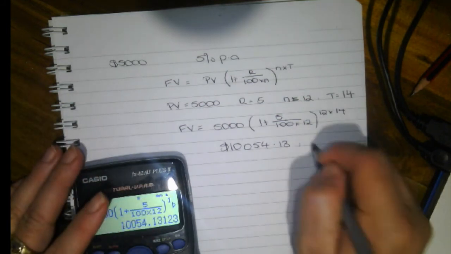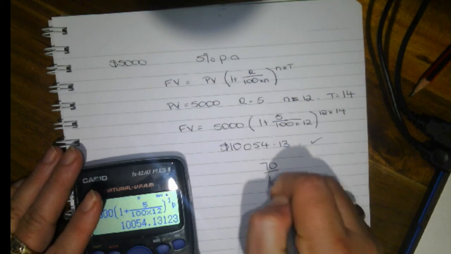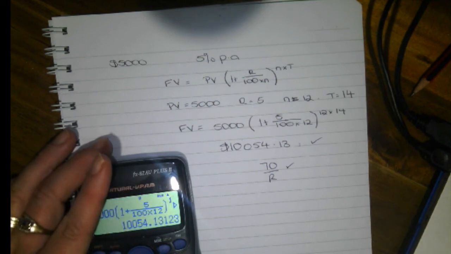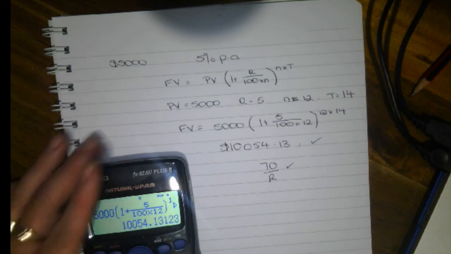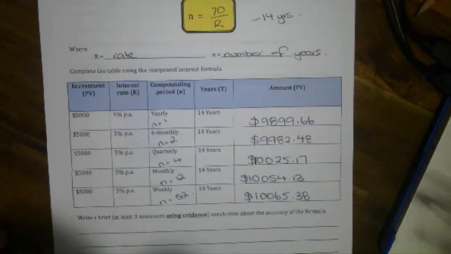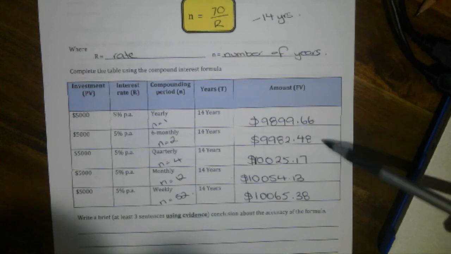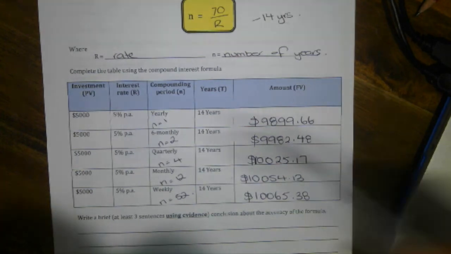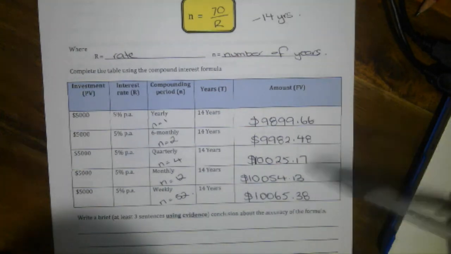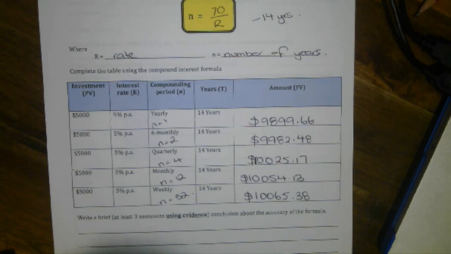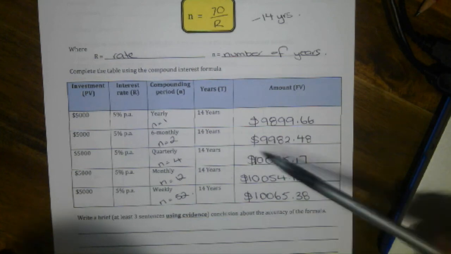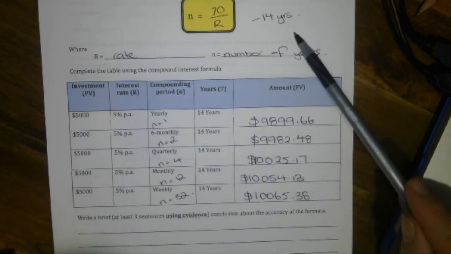So I think this would say that 70 divided by R is a formula that we could use to double our money. Try it with all the other compounding periods and see if it works with all of them. If you've used your formula correctly, you'll see that each of these amounts, even though the number of times it's compounded per year varies, each one is almost or over double $5,000. So write a few sentences using your evidence from this question which state whether or not you believe that this is a viable formula.